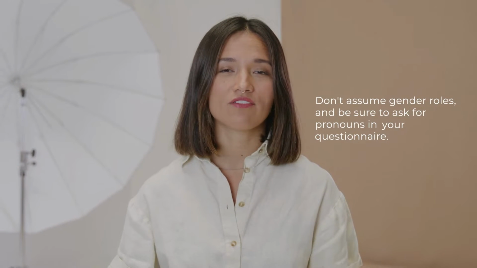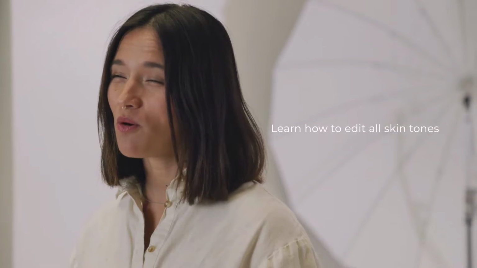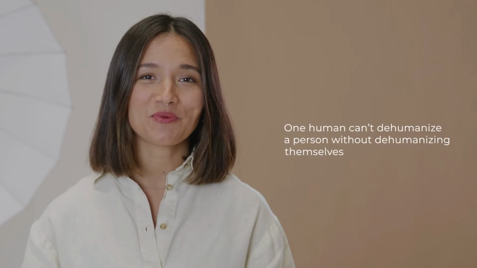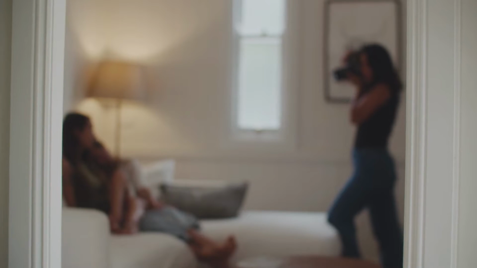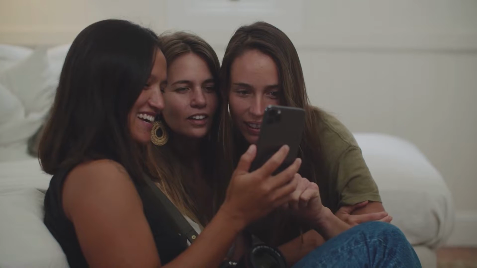This is really difficult work to do, and it's a perpetual journey. I don't personally know if I'll ever get to the point where I feel completely aware of all my stereotypes. There's always improvement to be done. It's hard and it's gritty and it's confronting, but it's what we need to make progress as a society. One human can't dehumanize another without dehumanizing themselves. Be present, listen, and be open to what comes up for you when you begin to question your own stereotypes and judgments.